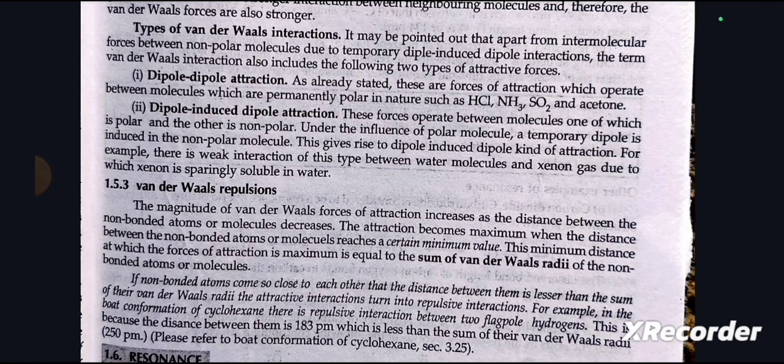As already stated, these are forces of attraction which operate between molecules which are permanently polar in nature, such as HCl, NH3, SO2, and acetone. Second, dipole-induced dipole attraction.